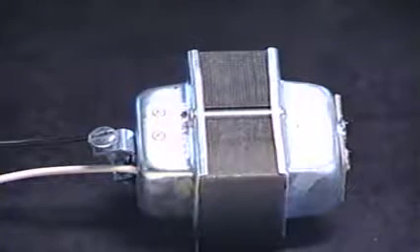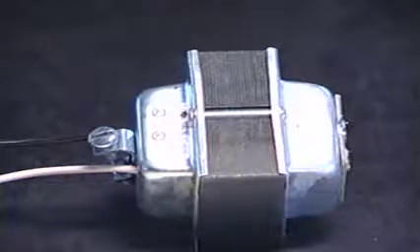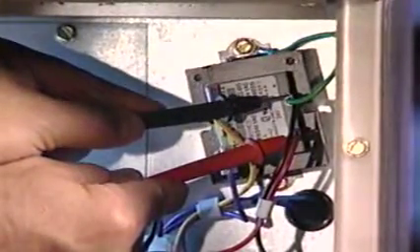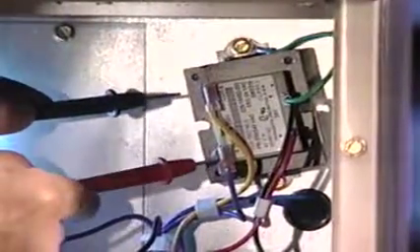Transformers provide the low voltage power source for many control circuits. They can be field tested by taking voltage readings at both the primary and secondary windings.